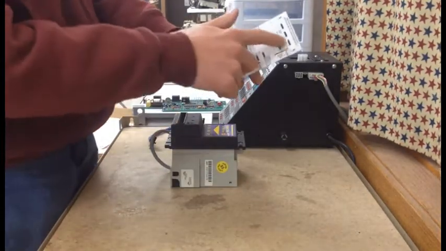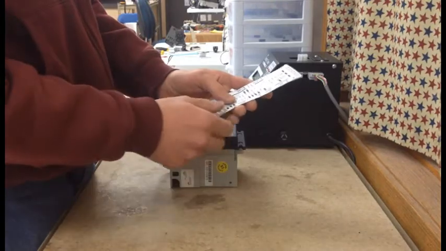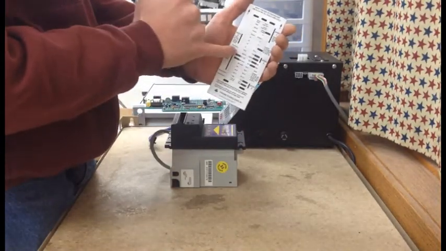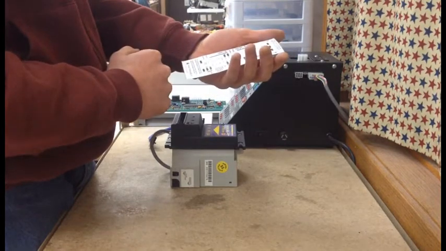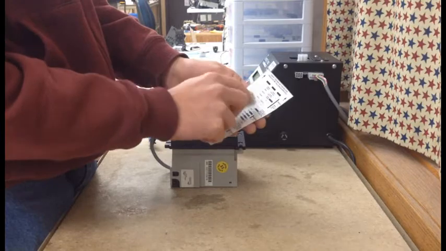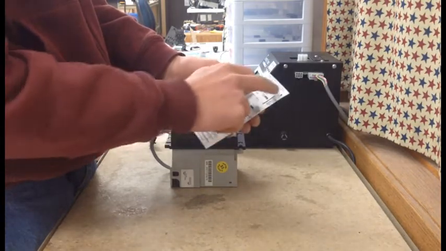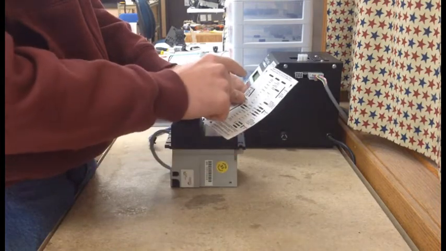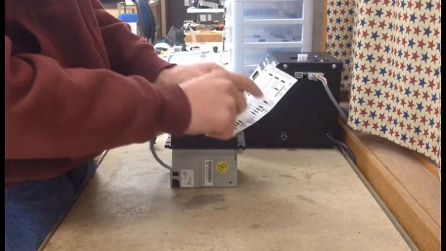And then you're going to fill out the options in here depending on what you want the bill acceptor to do. And they're divided by lines, and you're going to fill in one box in each section, but you're only going to fill in one box on horizontal lines.